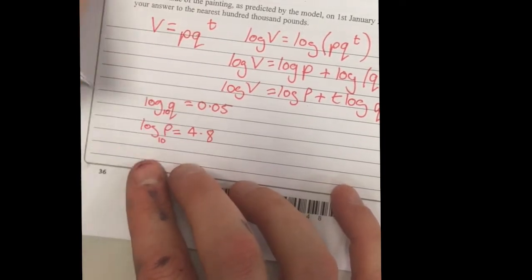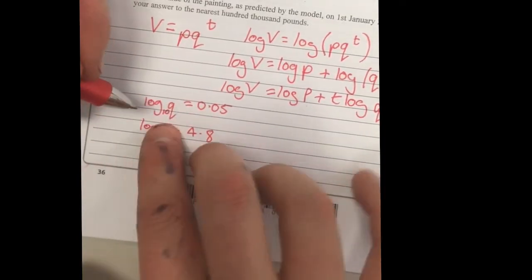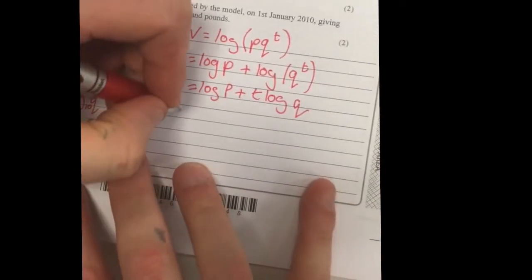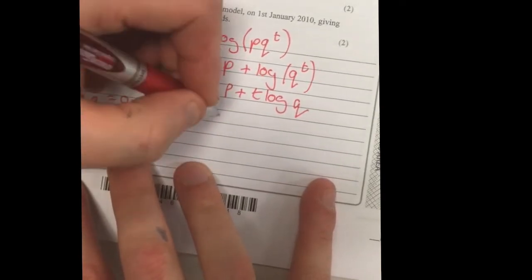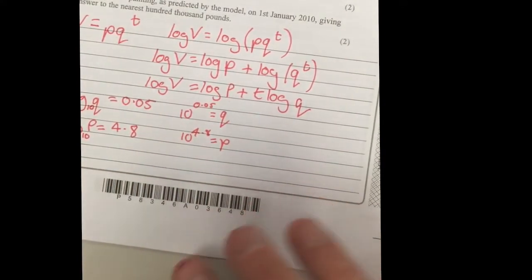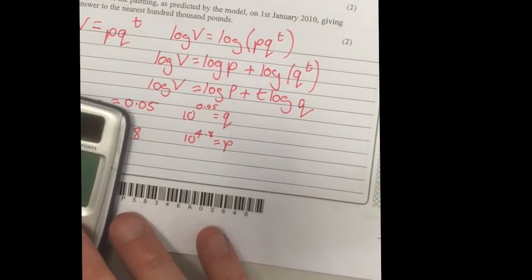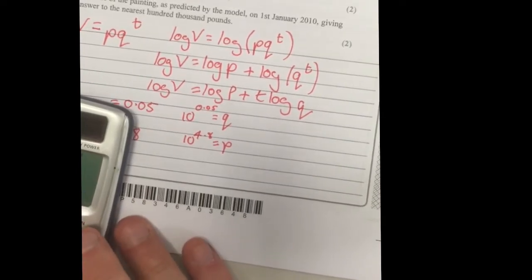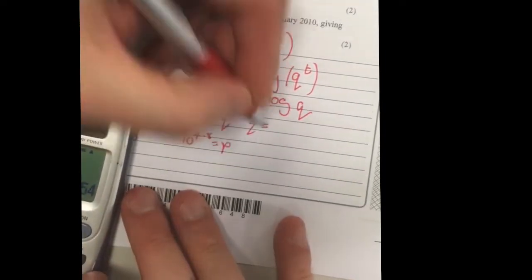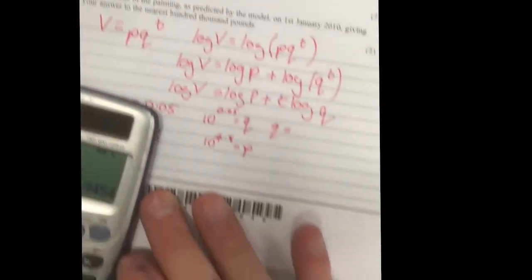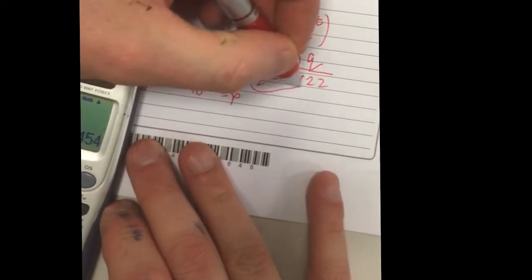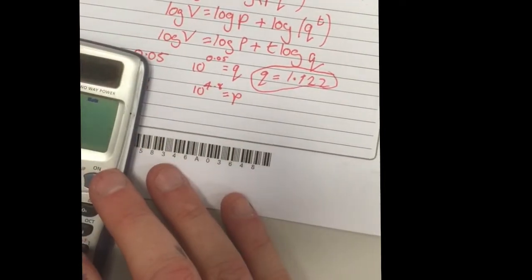What we mean by log, remember, is log base 10. It's kind of literally an unwritten rule that log means log base 10. So if we want to find q, we can do 10 to the power this to get q and 10 to the power this to get p. So 10 to the 0.05 equals q and 10 to the 4.8 equals p. So calculator out. 10 to the power 0.05. So q equals, what in decimal places? 4 sig figs. 1.122, there's q.